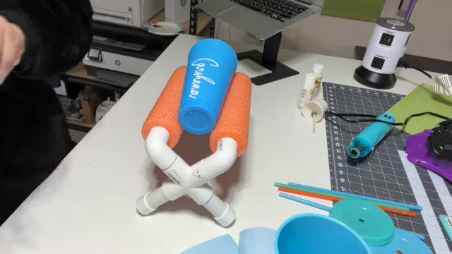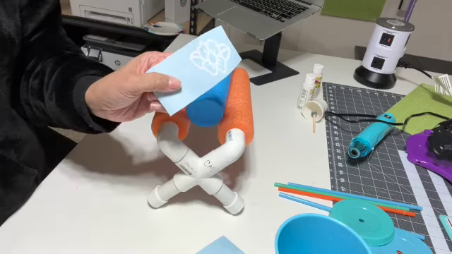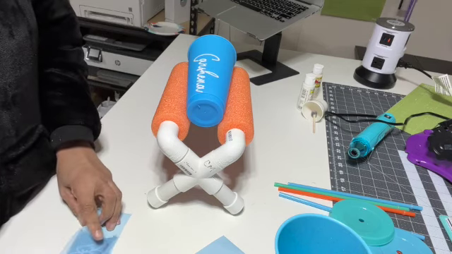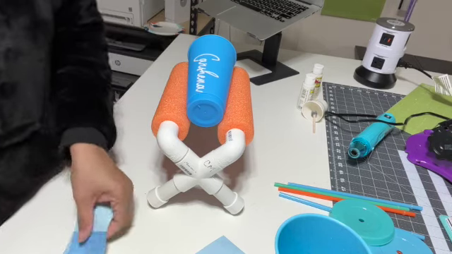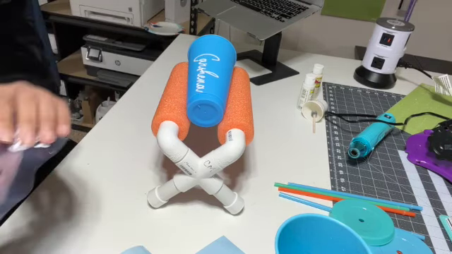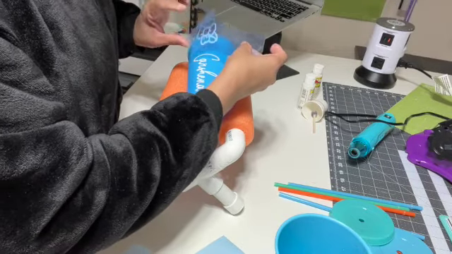There you go. And then I just printed out a separate flower that I'm going to just attach to the front of the name. It's right at the top here, or somewhere along there you can put it.